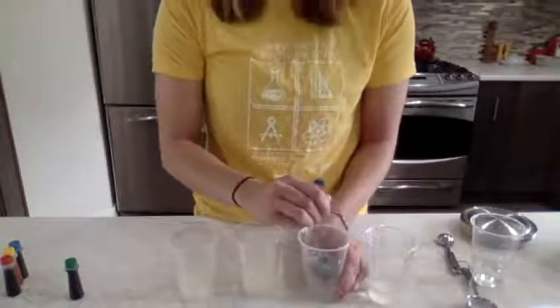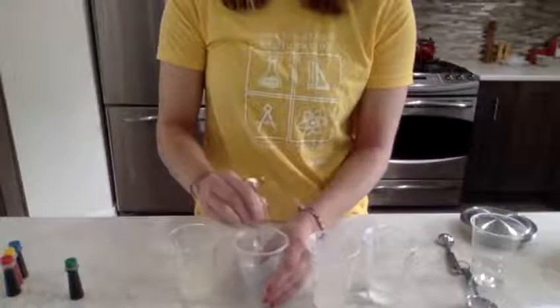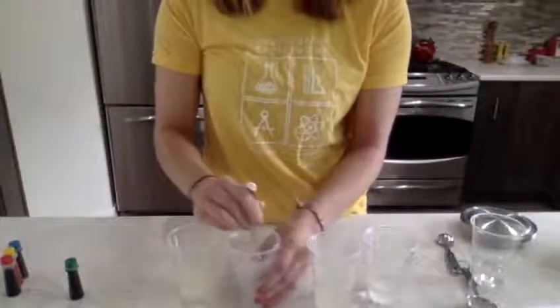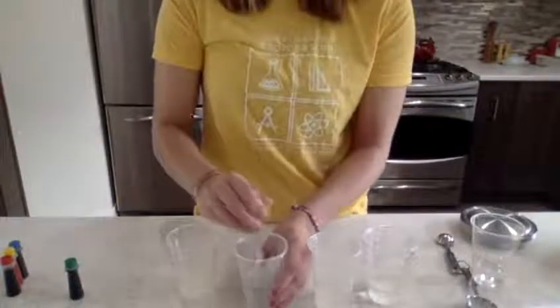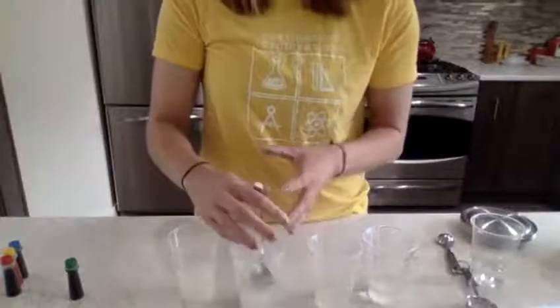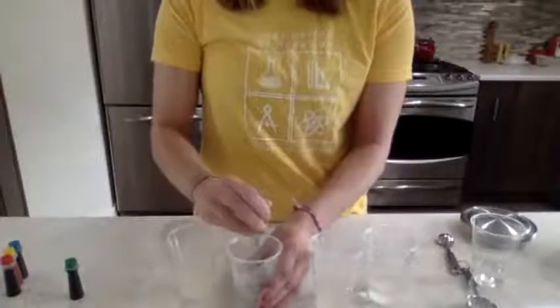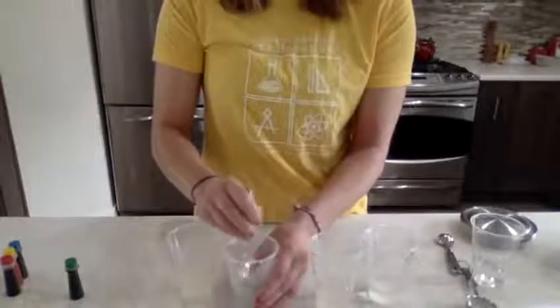I saw someone commented to heat it up. That's another great way to make things dissolve faster. It's similar to stirring: you're adding a lot of energy to the system, and it's causing things to speed up and hit each other, and when they come into contact and collide, they break up and dissolve a lot quicker.